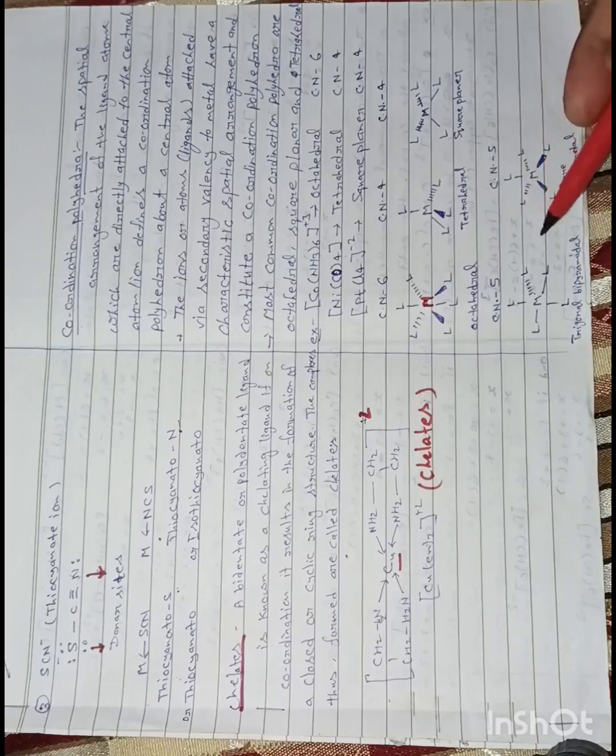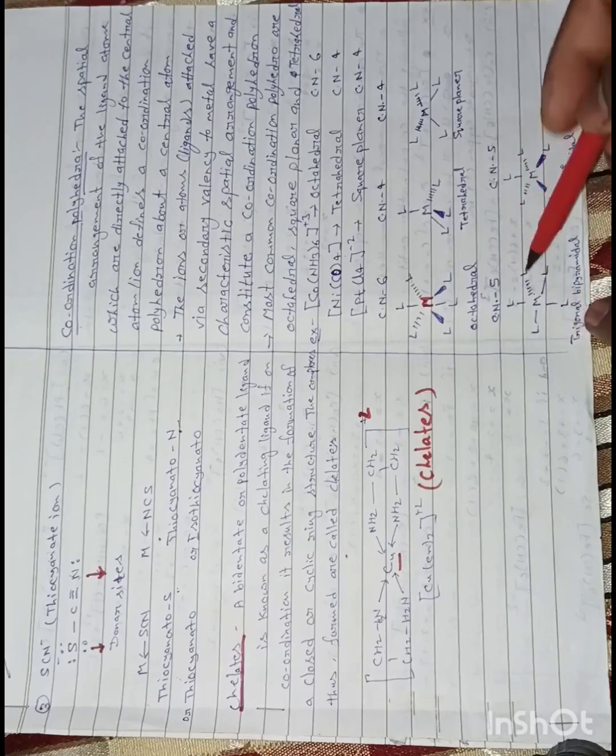And next, some coordination compounds have coordination number 5, and here they form the trigonal bipyramidal structure. Okay, and next is the square pyramidal structure. Here, with the same coordination number 5, it forms the square pyramidal structure.